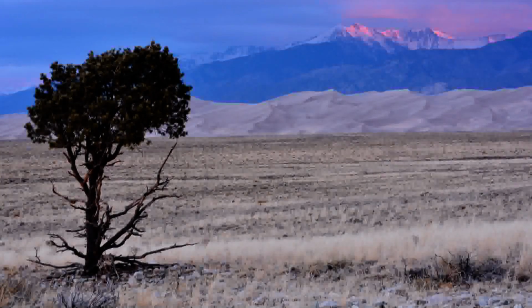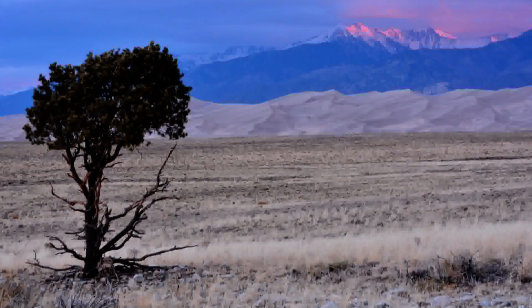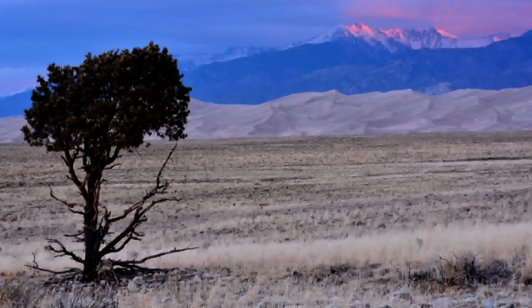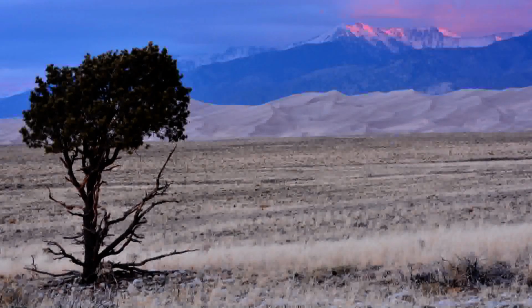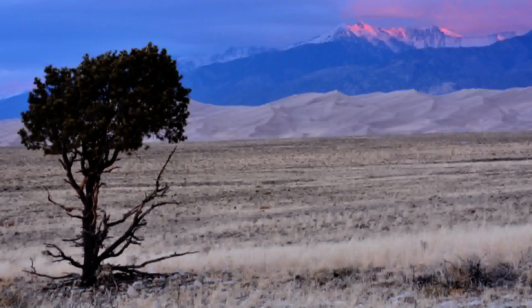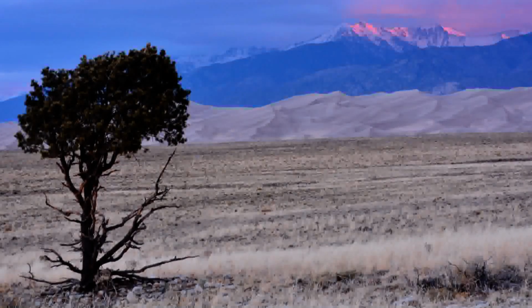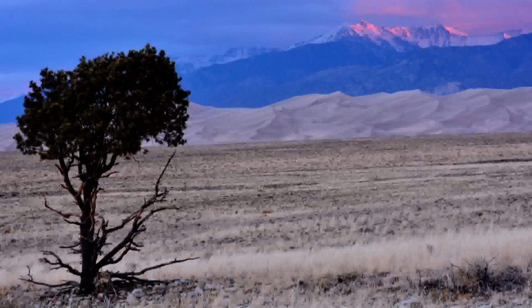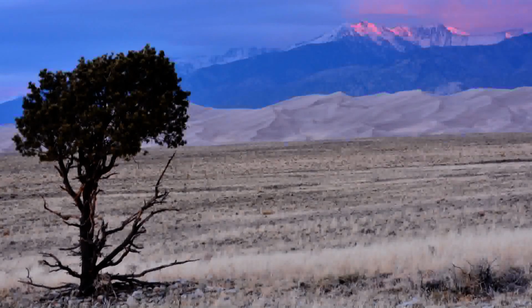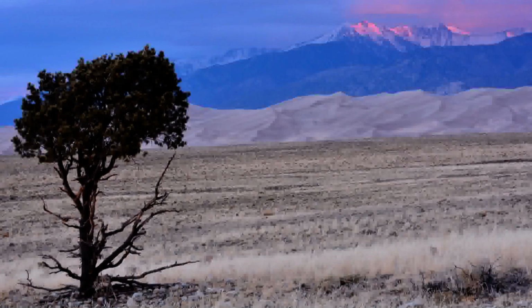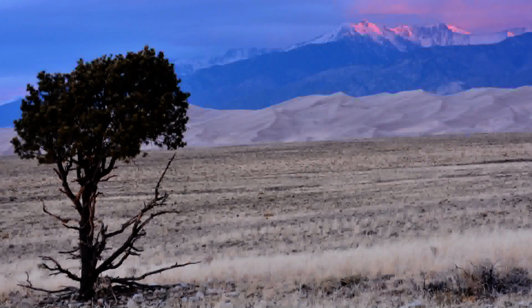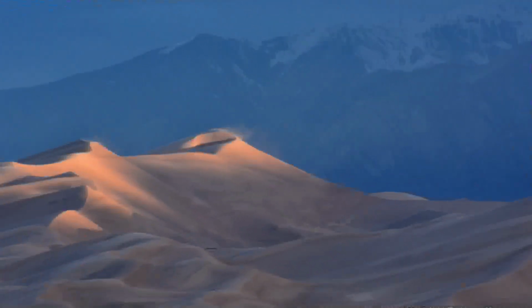So there we have the Sangre de Cristo range, which is the primary subject, but it's nicely complemented by that one juniper tree in the foreground. It tells the story of how this mountain range in the distance has trapped the sand blowing across the San Luis Valley. And of course, the beautiful first white and pink glow on the peaks in the distance make for a striking image.